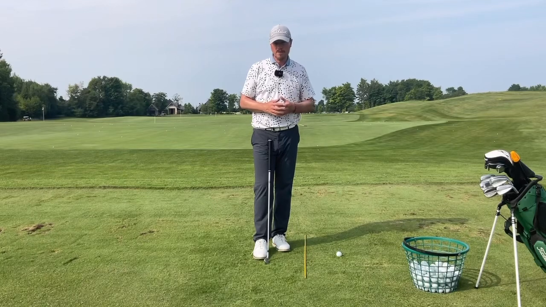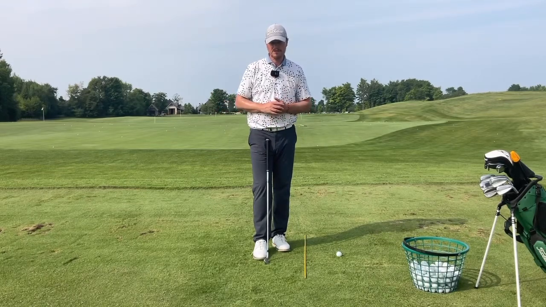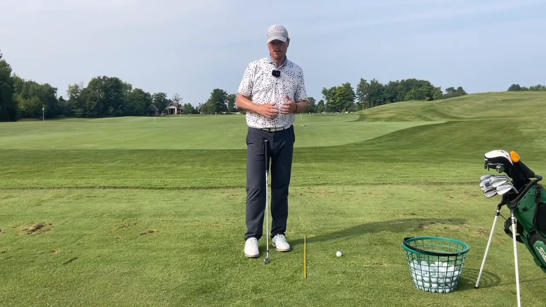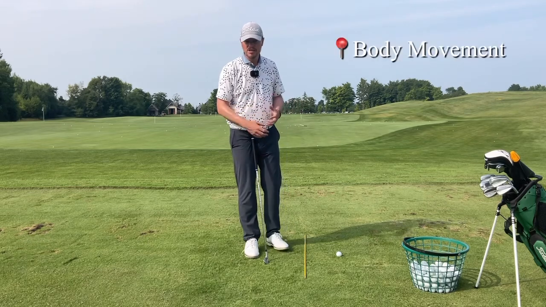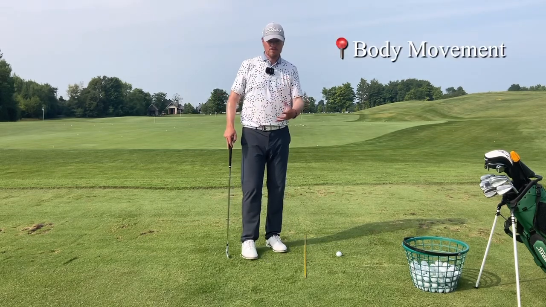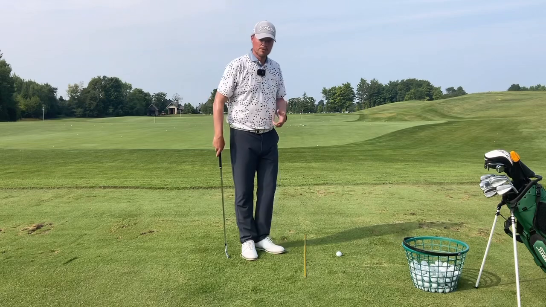Looking at other influences that might cause me to open the club face in the backswing, what we're going to talk about now is the body movement. We're really looking at a lack of movement that causes the face to open. So let's talk about it.